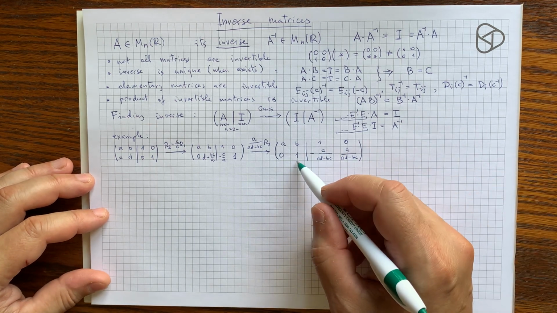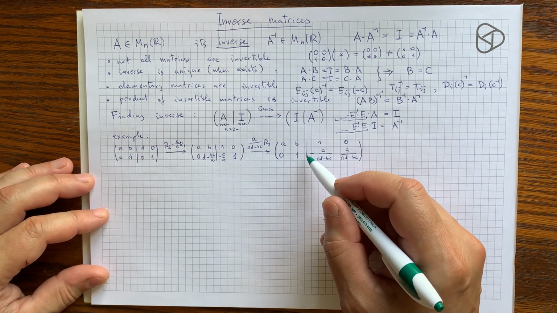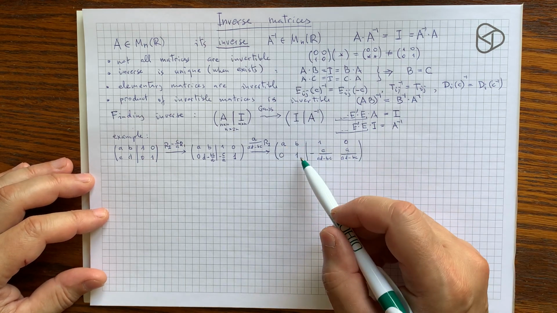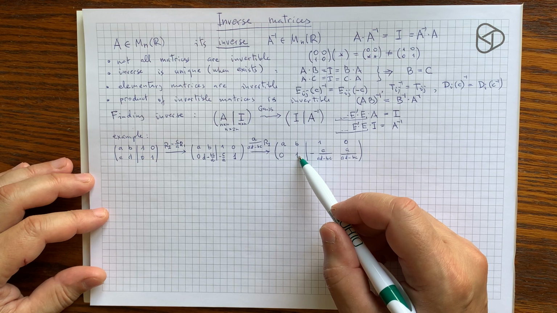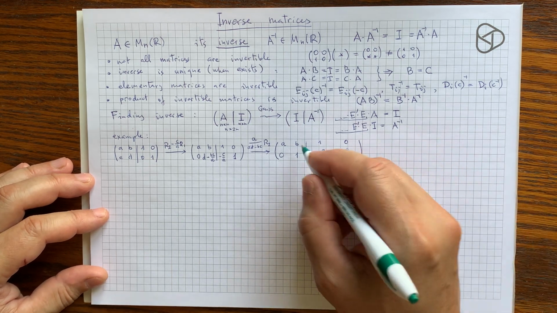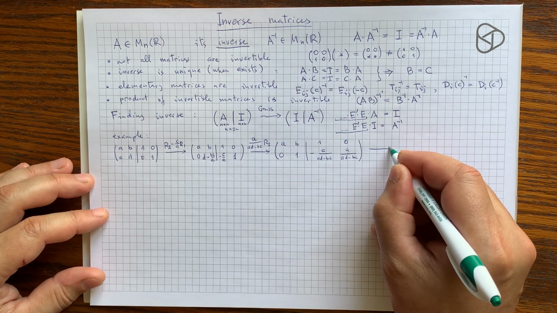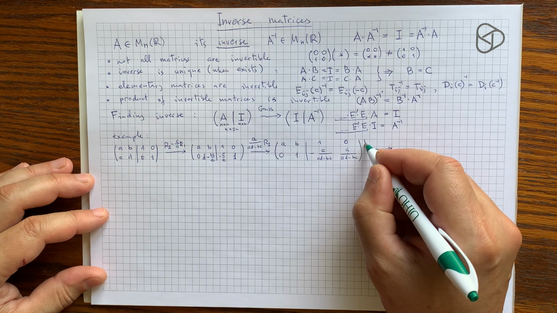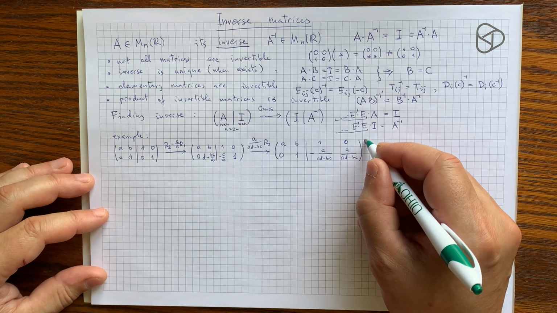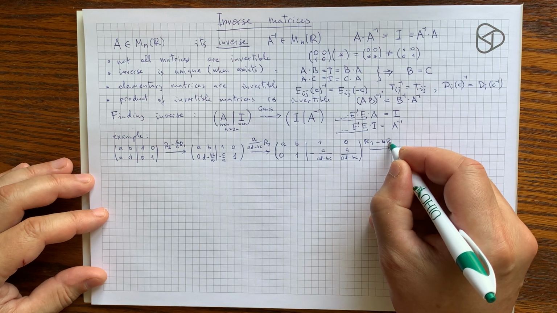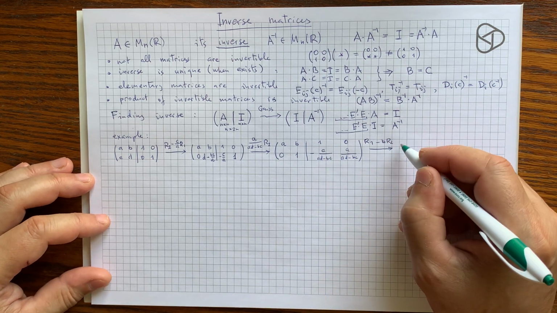Continuing with elimination, that is already a row echelon form, assuming that A is non-zero, which we did assume, and then we just continue with reducing this row echelon form, namely getting rid of the number B here. That can be done by, again, row subtraction. Row 1 minus B times row 2 will do it for us.